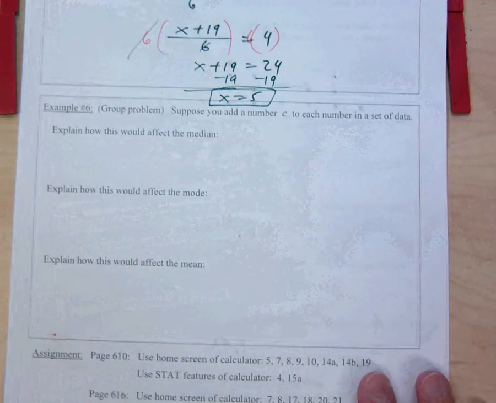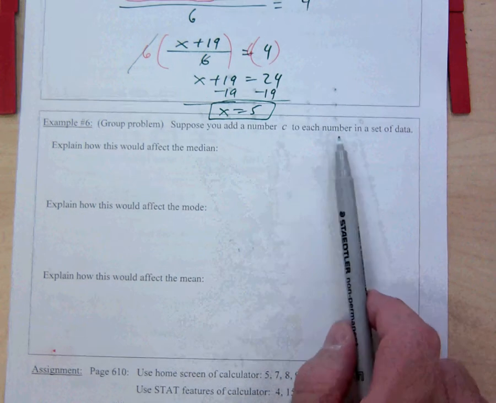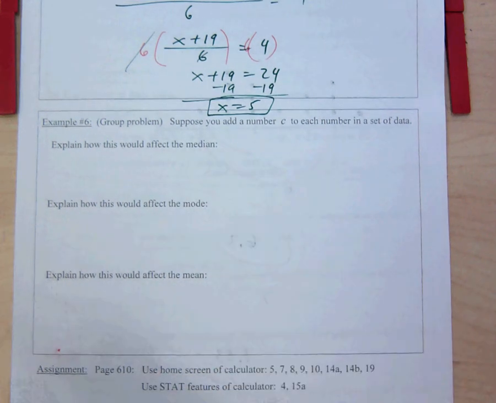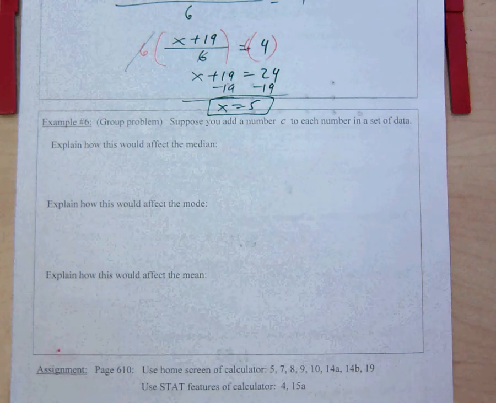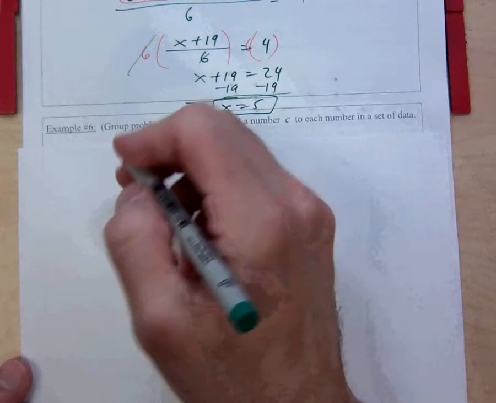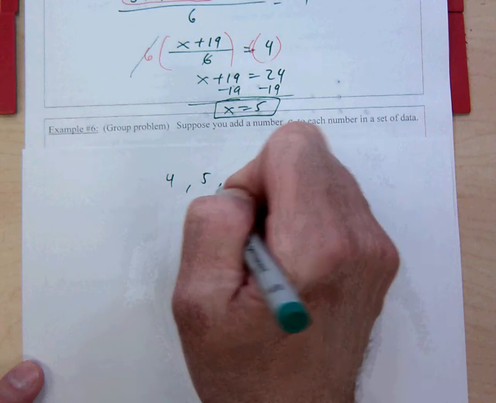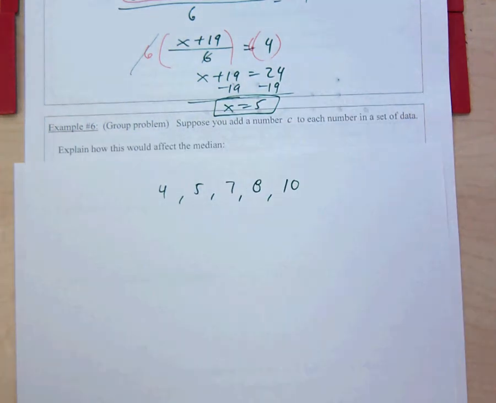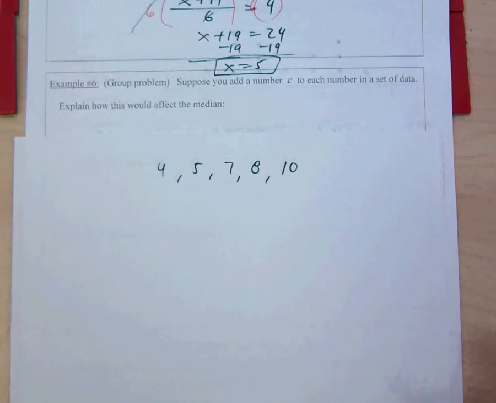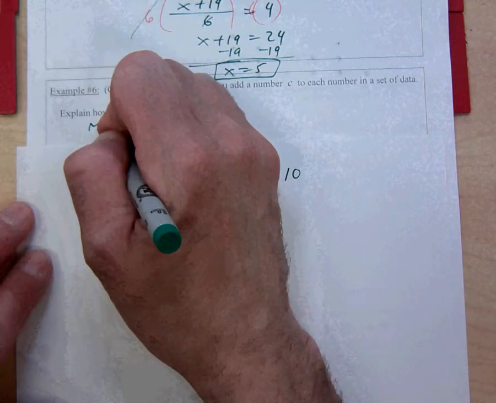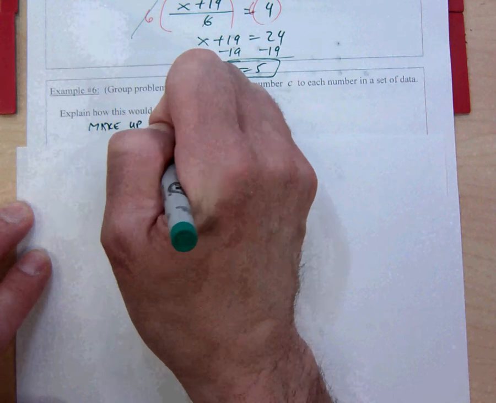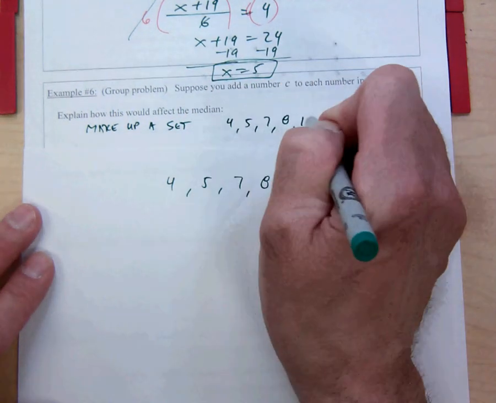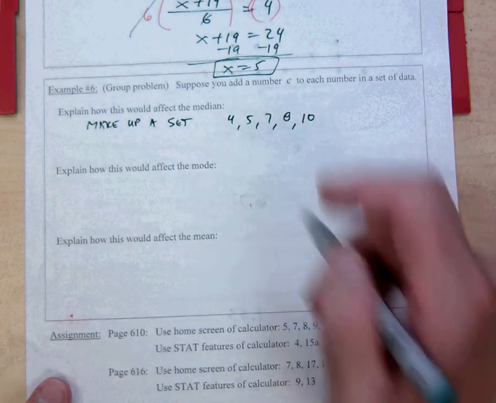Okay. Suppose you add a number c to each number in a data set. How would this affect the median? Think about it. Suppose, just make up a set if you're not sure. Okay, so if you're not sure, you can experiment. Okay? Make up a set. Okay, so I'm just going to make up a set. 4, 5, 7, 8, and 10. Okay? All right, so how would adding a number to each one change it?